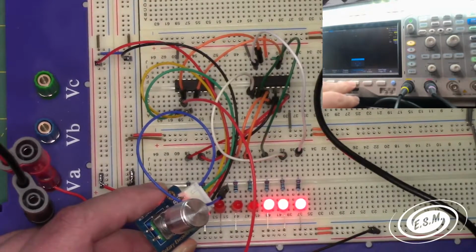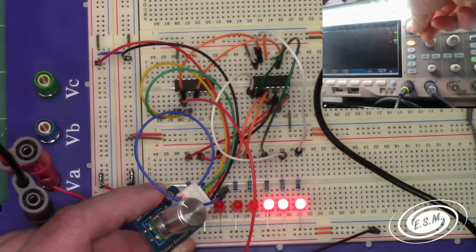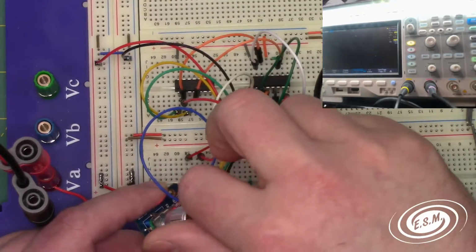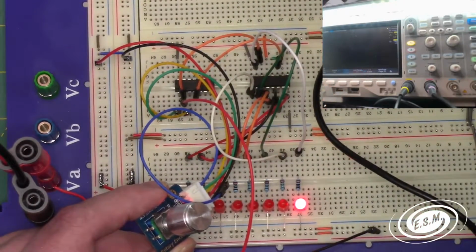Limit range. I'll have a limit range. Positive. Source channel 1.